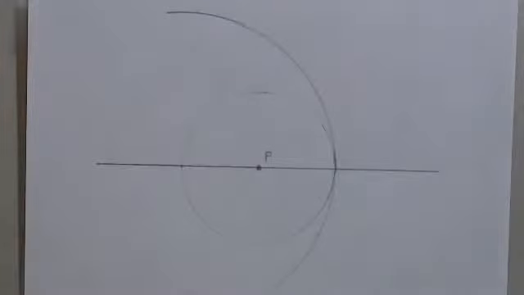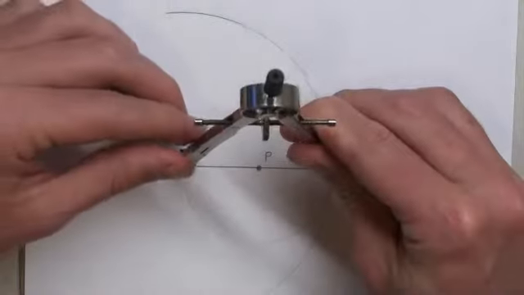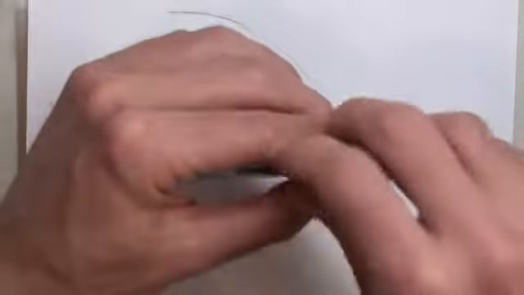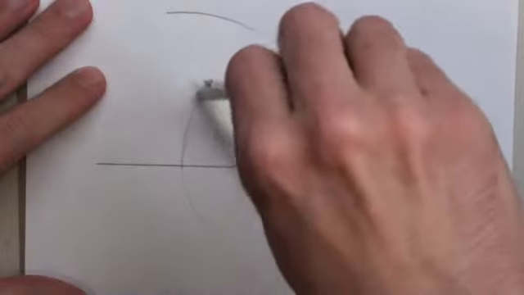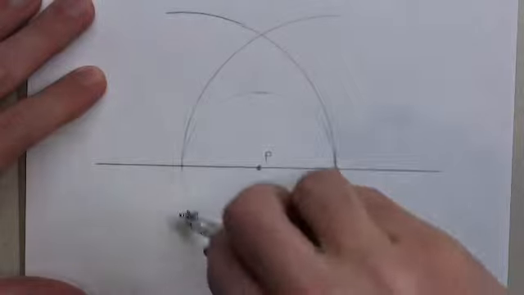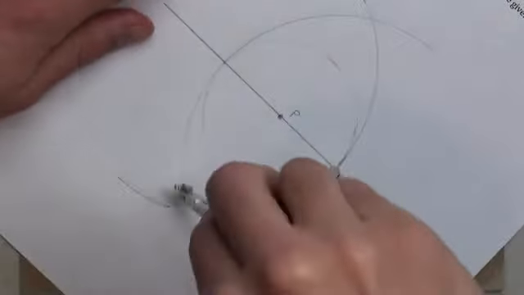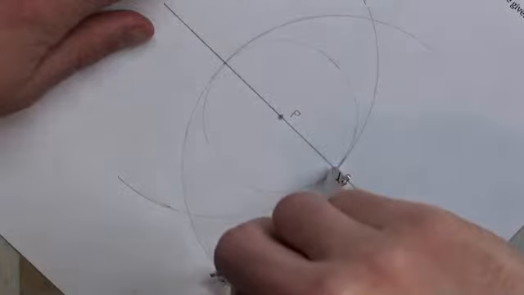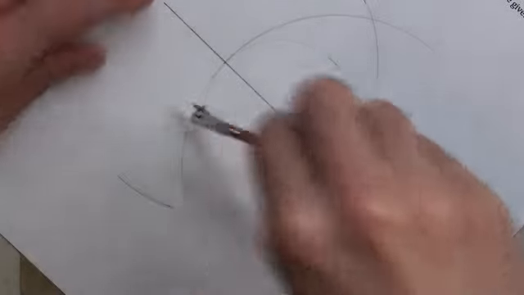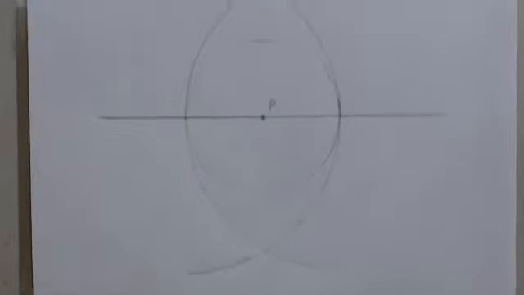It says do the same thing on the other side. So without changing anything, I'm going to put the compass point here, make sure my pencil lines up, which it does, and I'm going to draw a semicircle that goes up and down. The semicircle is half a circle, right? So there you have it, and you can see the semicircles cross above the point and below the point.